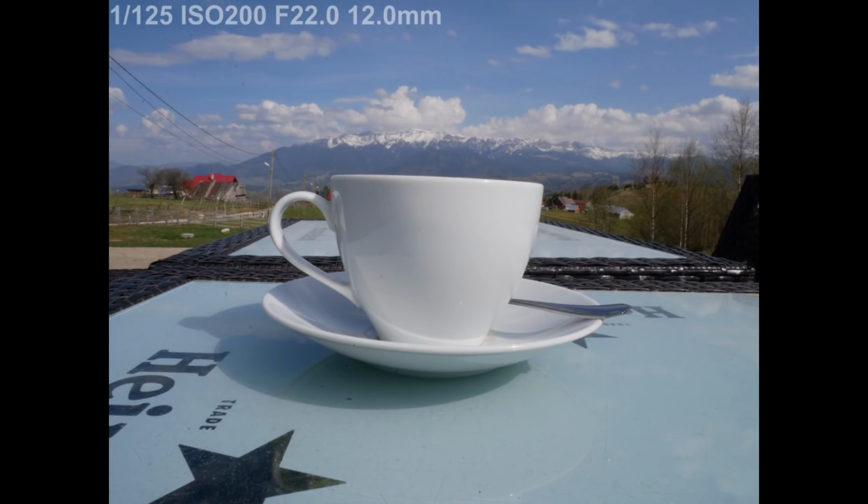If we look at this picture here of the cup on the table, you can see that in the background the mountains are fairly clear, the clouds are clear, the house on the left with the red roof is quite clear, and this was taken at f22. An aperture of f22 means it's a smaller hole and there is a wider depth of field. And because the hole is smaller, the picture was taken at 1/125th of a second, because the frame had to be exposed for longer to get the light in.